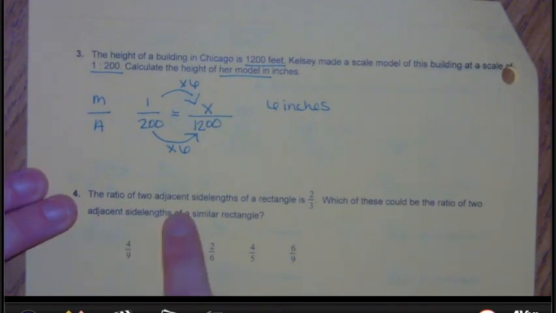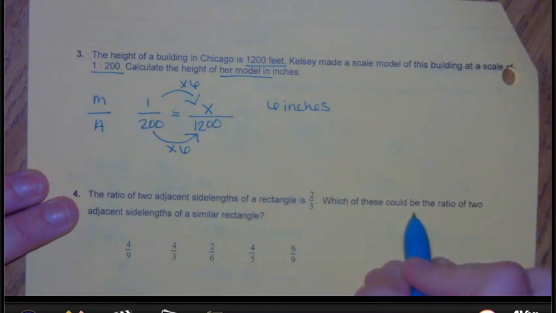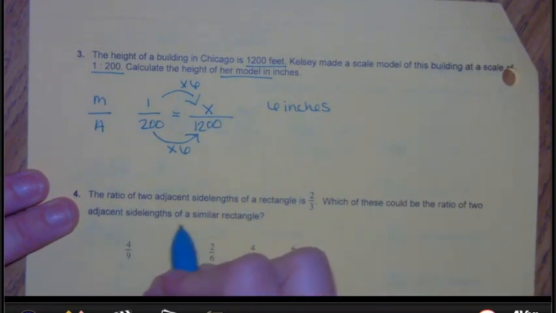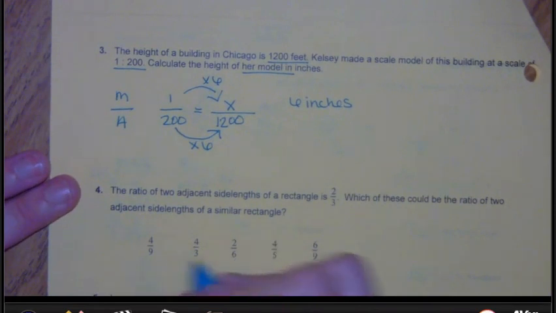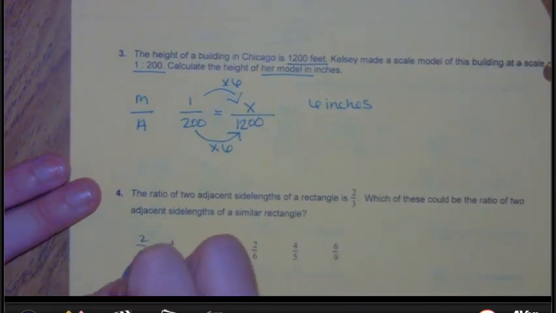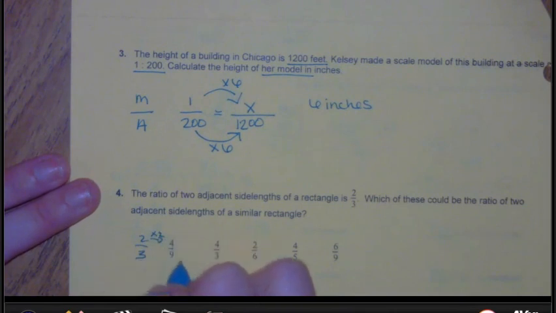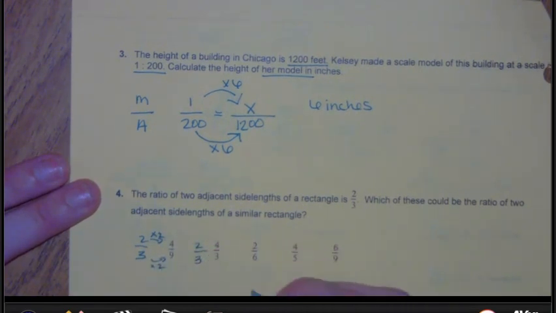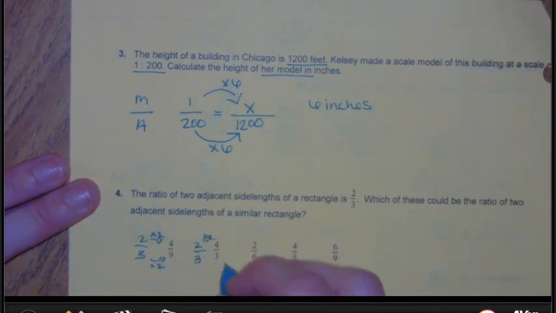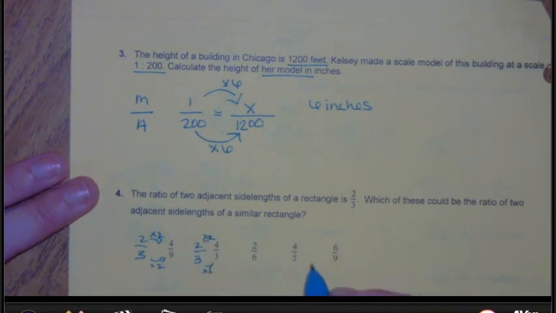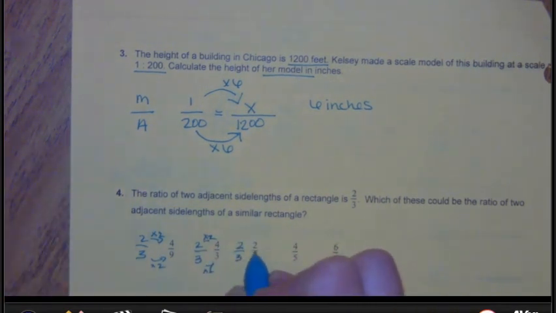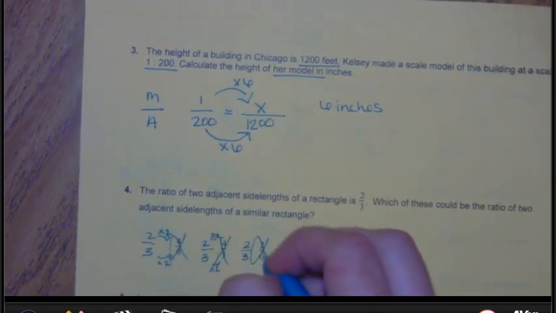All right. The ratio of two adjacent side lengths of a rectangle is 2/3. Which of these could be the ratio of two adjacent side lengths of a similar figure? All right, so I've got 2/3. Well, I know that 2 times 2 is 4. Is 3 times 2 9? No. All right, let's look here. 2 times 2 is 4. Well, is 3 times 2 3? Nope. Let's take a look here. 2 times 1 is 2. Is 3 times 1 6? Nope. So I'm going to mark those out.